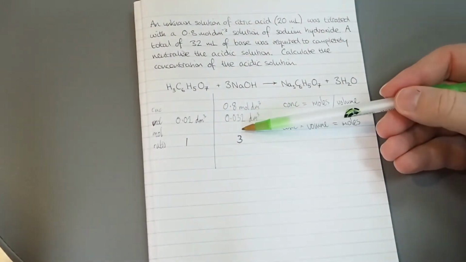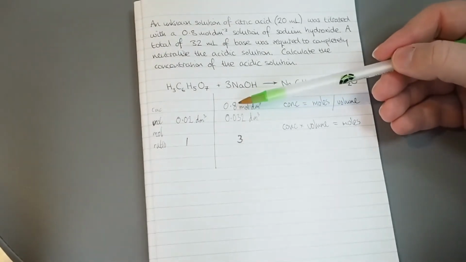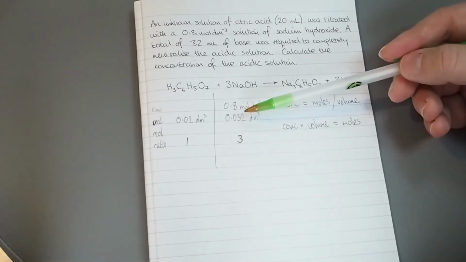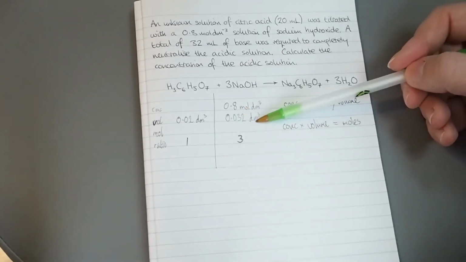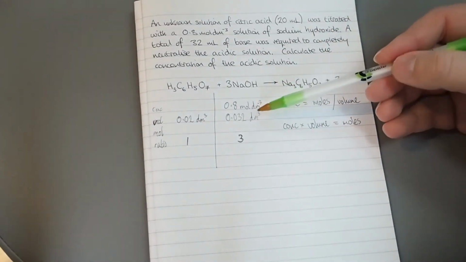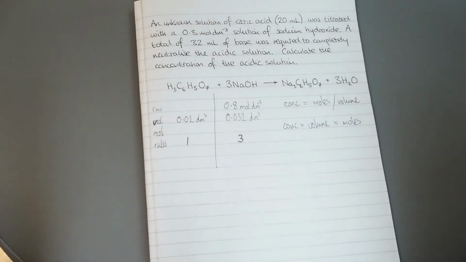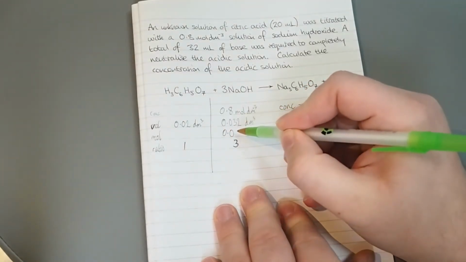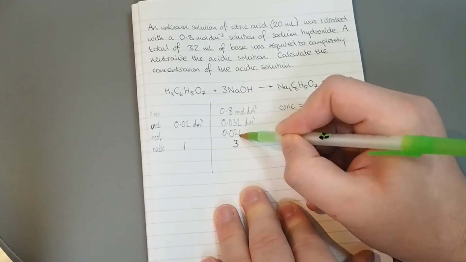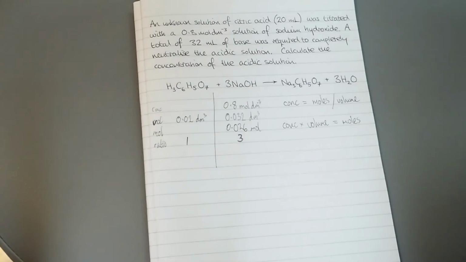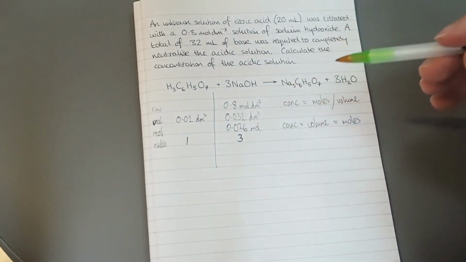So to calculate our moles here, we just have to do 0.8 moles per decimeter cubed times 0.032 decimeters cubed. These two will cancel and we'll just end up with moles. That's fantastic, isn't it? So we're going to end up with 0.026 moles. Just check with your calculator that that's right.